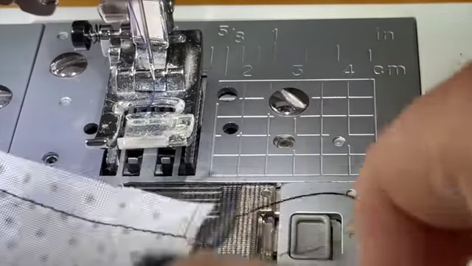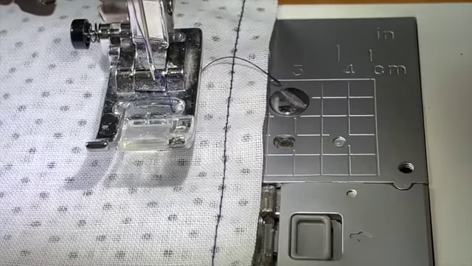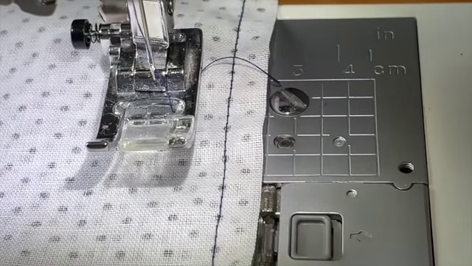I don't know why that's got stuck. Do you know, this happens. Sometimes it gets a bit stuck, so you can't see, it's just off the bottom of the screen. The thread got a bit caught up. It happens to all of us. So there's my 1/4 inch seam.